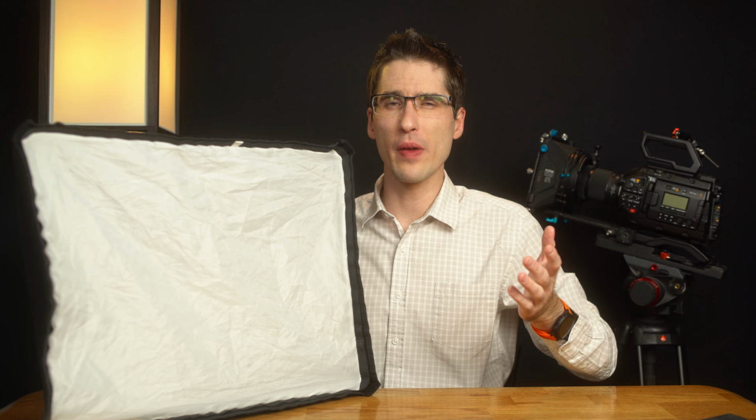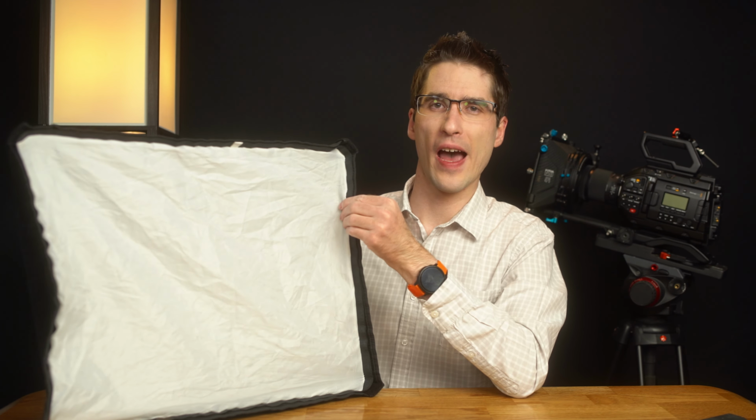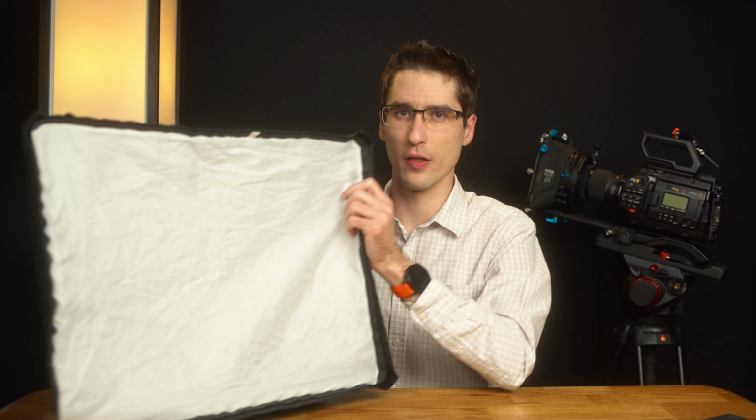Well, yes and no. These ideas seem to overlook a few critical differences that make each useful in their own right and for their own purposes, sometimes interchangeably, but sometimes not. The biggest factor here is that the softbox is attached to the front of the lamp itself, and the silk isn't. So what does that mean for us? Well, let's start by talking about the attributes of the softbox in particular.